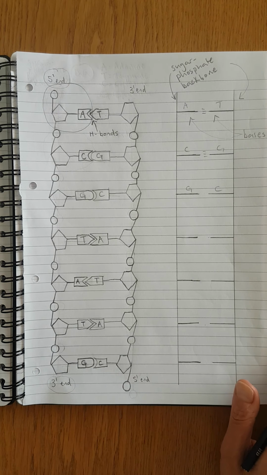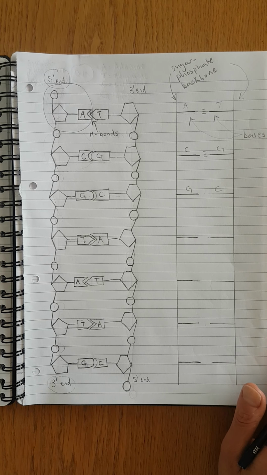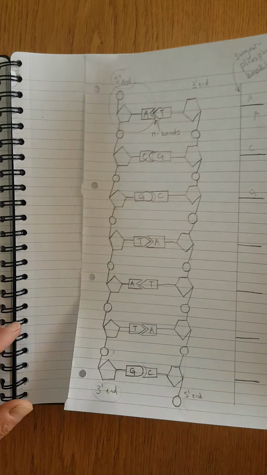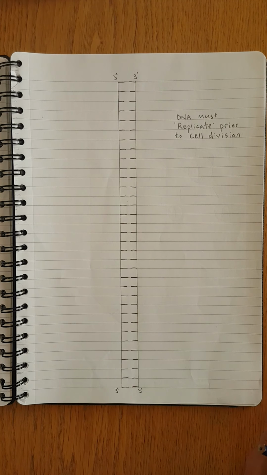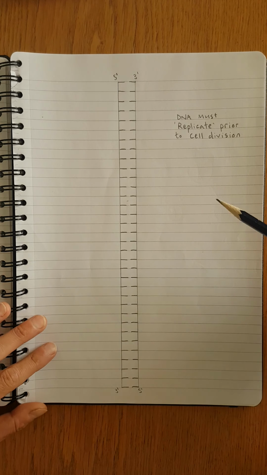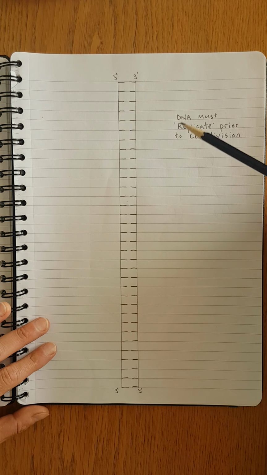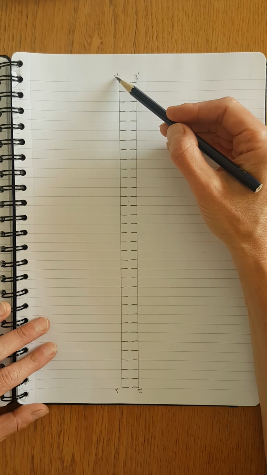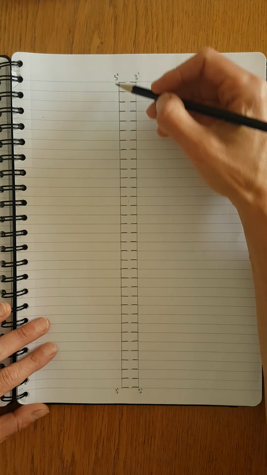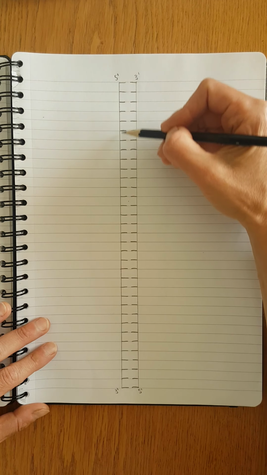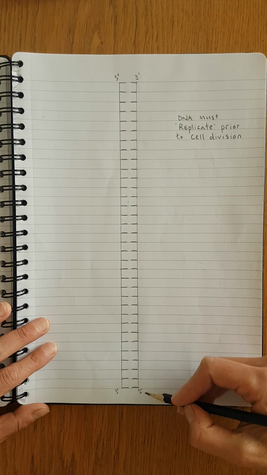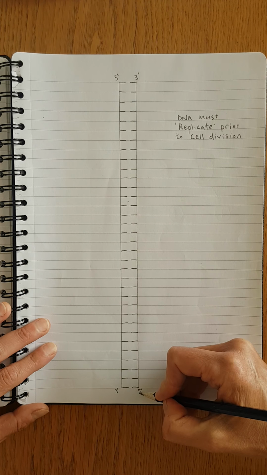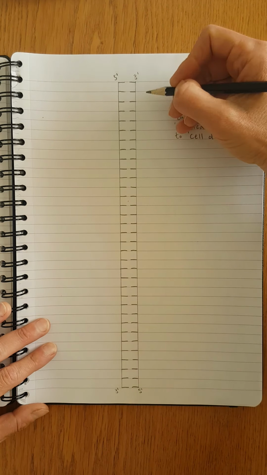So before we look at the stages of DNA replication, let's think about why it must happen. So here's my simplified diagram of a double-stranded molecule of DNA. This strand is running 5' to 3', so all the phosphates would be pointing up on this strand, the left-hand strand, and this strand is running from 5' at the bottom to 3', so all the phosphates would be pointing downwards on this strand.